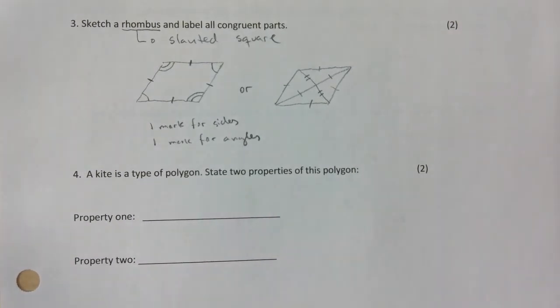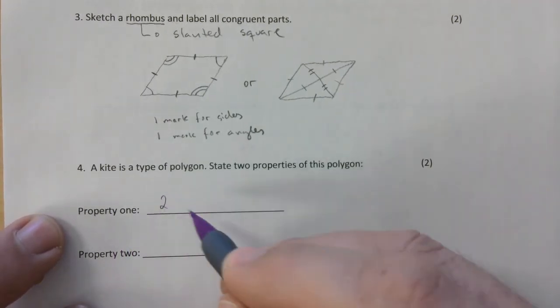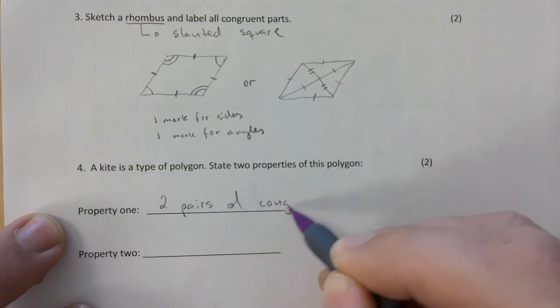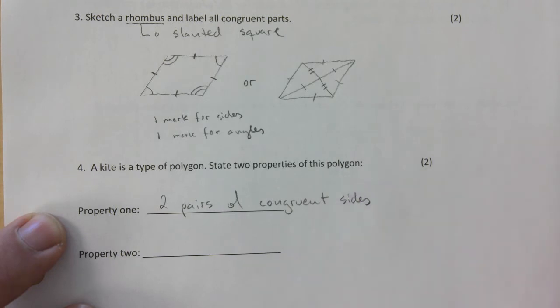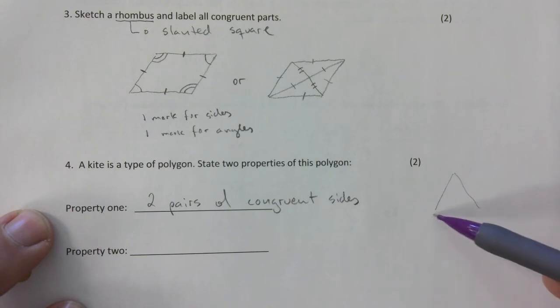4, a kite is a type of polygon. State 2 properties of this polygon. So property 1, it has 2 pairs of congruent sides. Right? Because if you think about it, I'm going to draw it here. Okay.